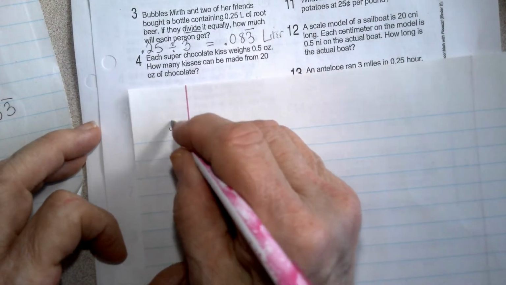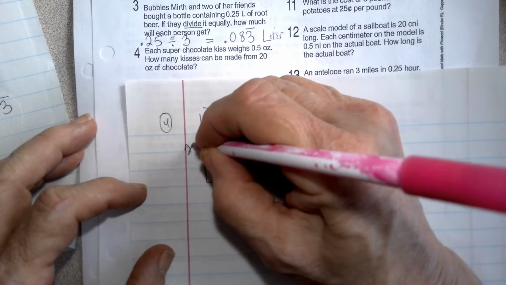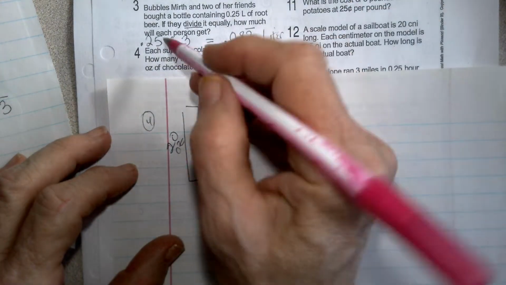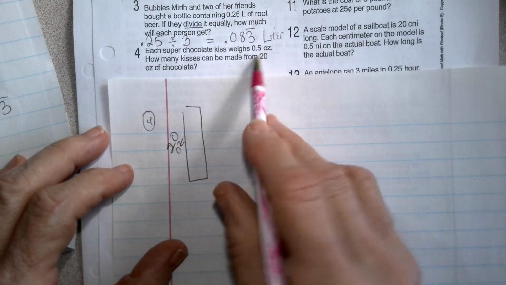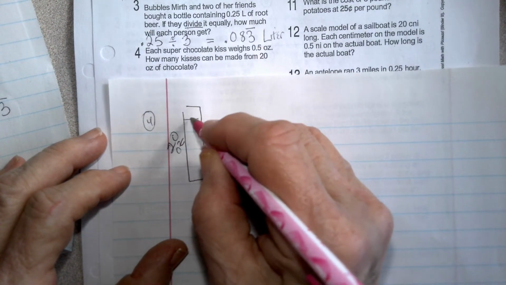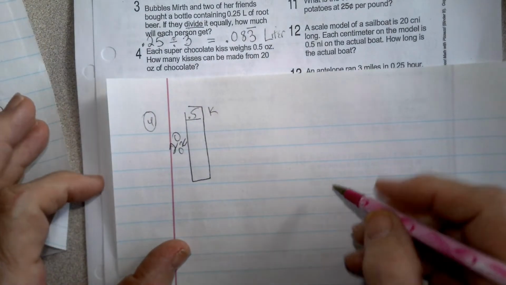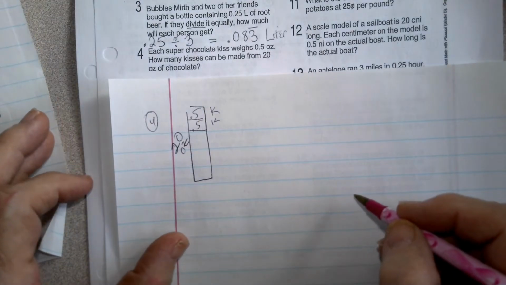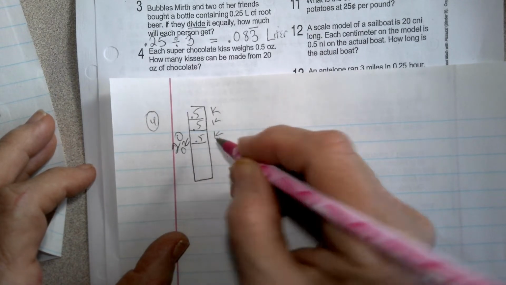So on this number 4, again, sometimes I draw a picture. So my total chocolate I've got is 20 ounces. Each kiss is 0.5 ounces. So 0.5 is one candy kiss. Another 0.5 is another candy kiss. Another 0.5 is another candy kiss.